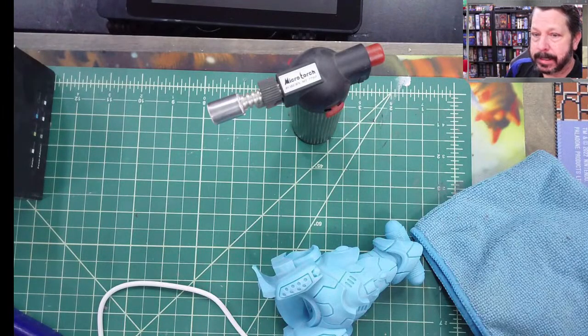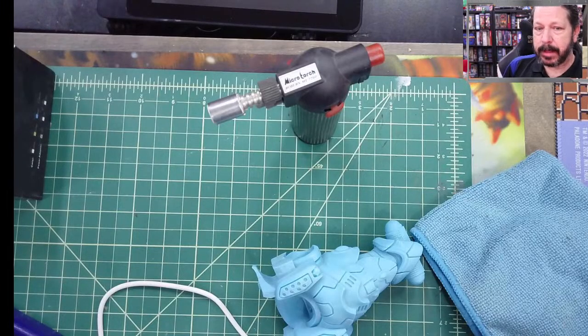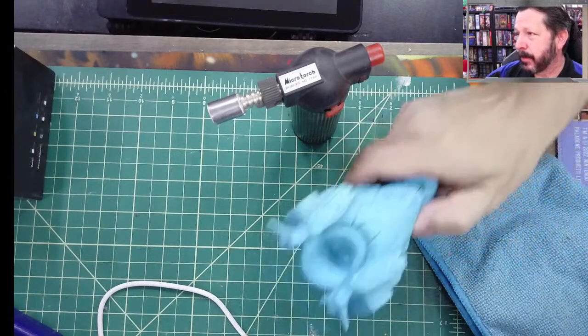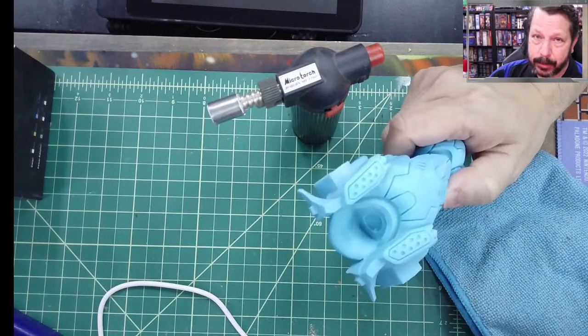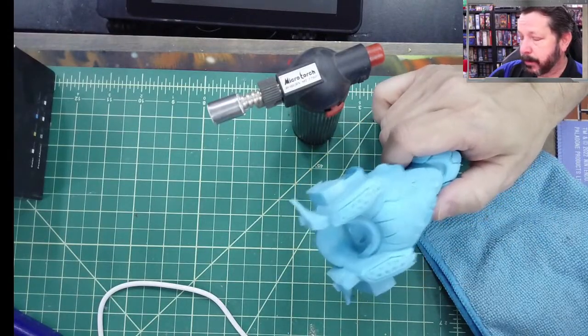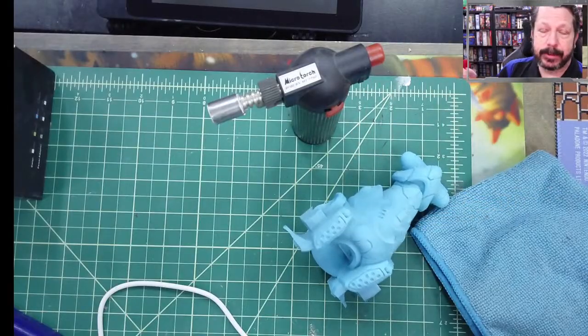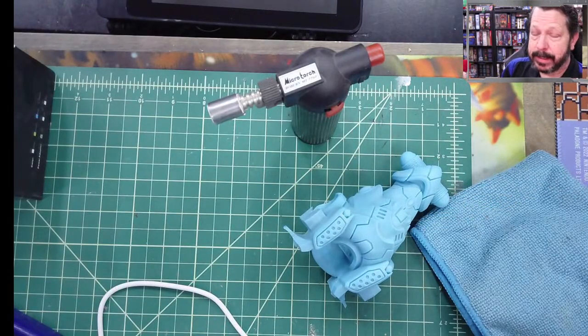There's another process that you might have seen. I don't have anything to show you for this one, but it's called vapor smoothing. There are certain chemicals that different materials are sensitive to, and they melt, they dissolve in it. PLA is not really one of them.